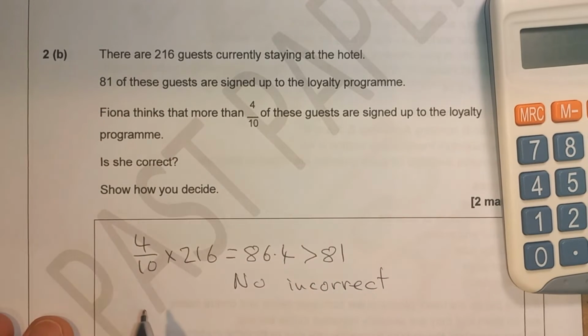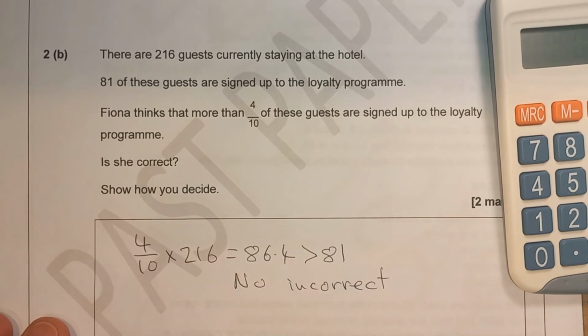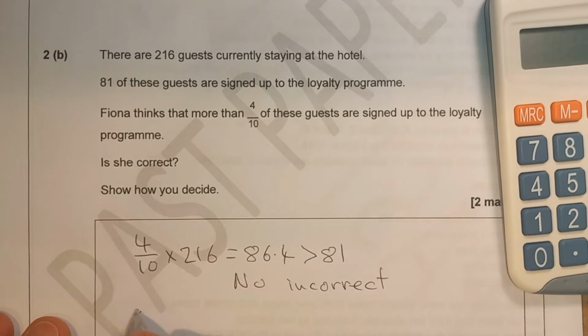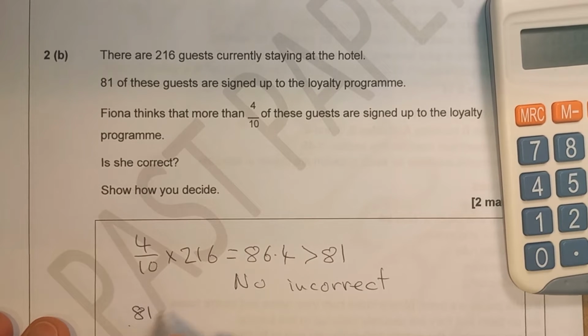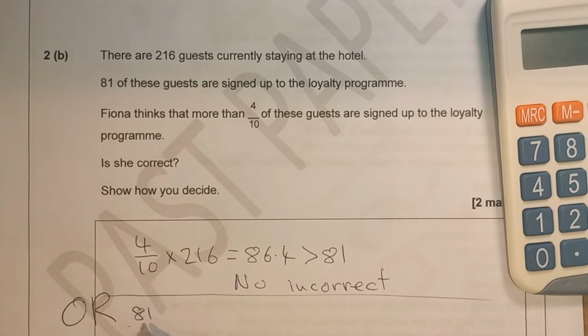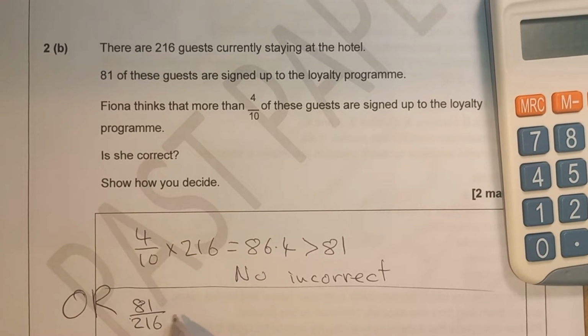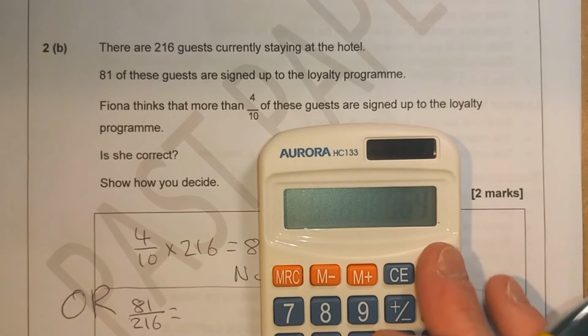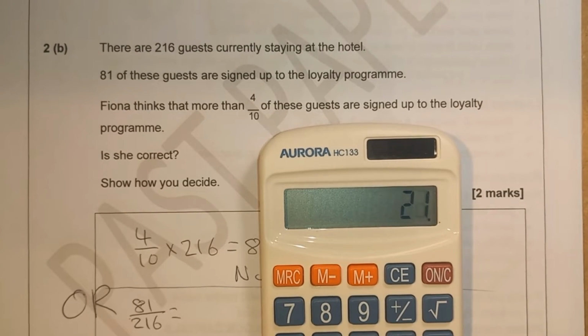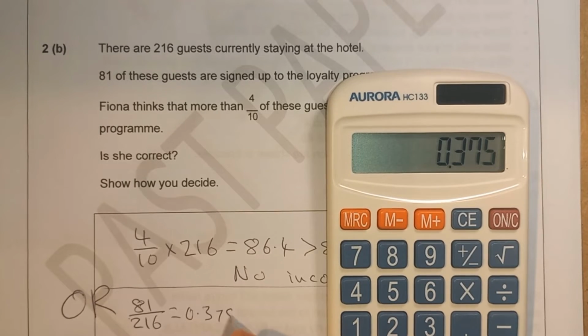There's a different way of doing this. What you can actually do is say, well, let's see what fraction this is. So this is an alternative. We could say 81 out of 216. And we'll see that we get 0.375.